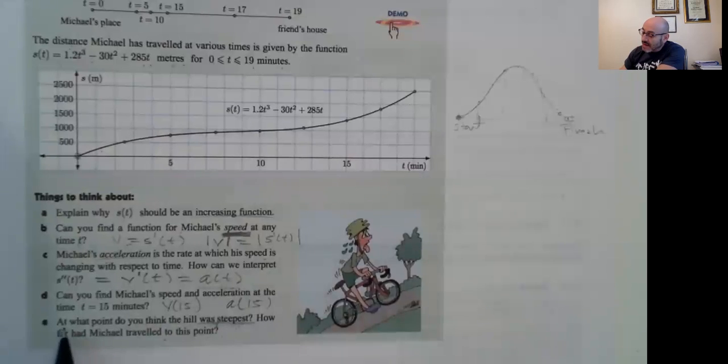And then here it says, at what point do you think the hill was the steepest? So let's talk about that for a second. If we're talking about how steep something is, then we're basically talking about the slope at that point. So the slope is the derivative.